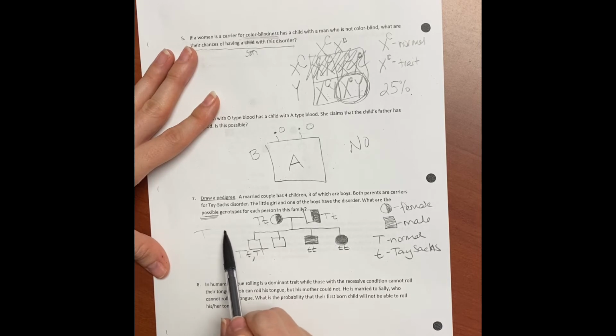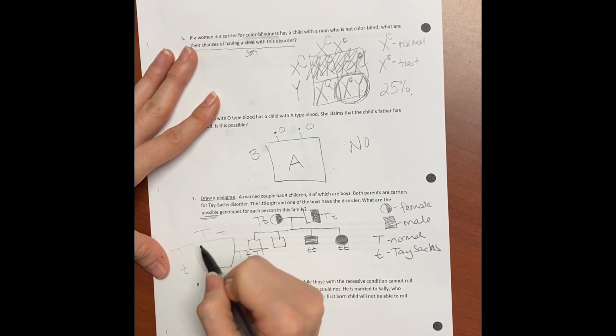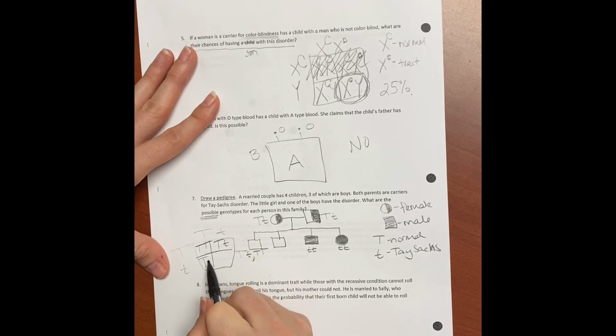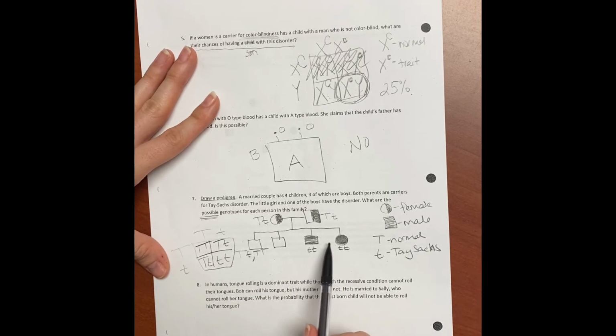If I did a cross over here to show this, then you would see that there is a possibility that this child is going to have a capital T capital T, a capital T lowercase t, a capital T lowercase t, or a lowercase t lowercase t, which is what these two children have. This was a 25% chance, and this is a 25% chance every time they have a child. They happen to have two that got that 25% chance.